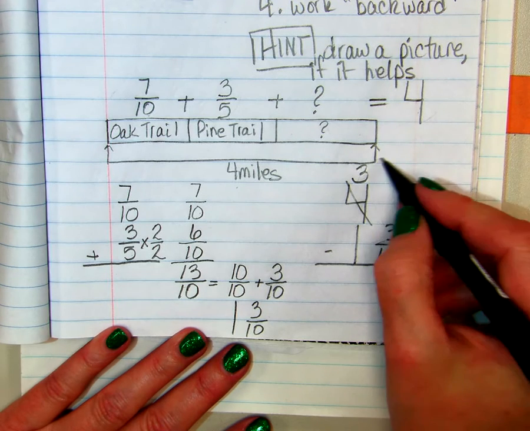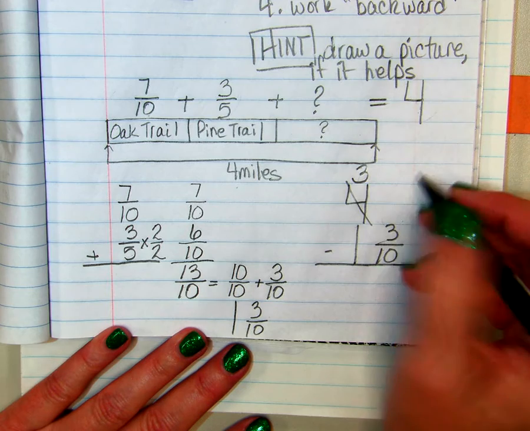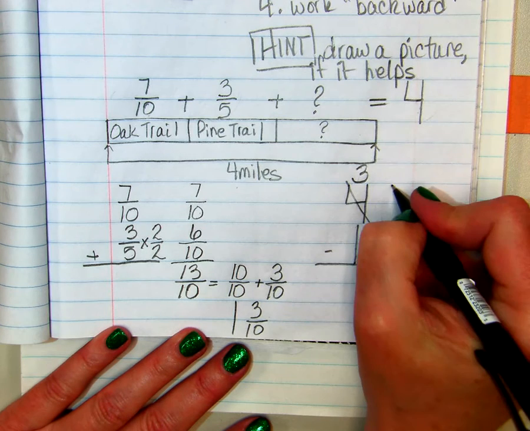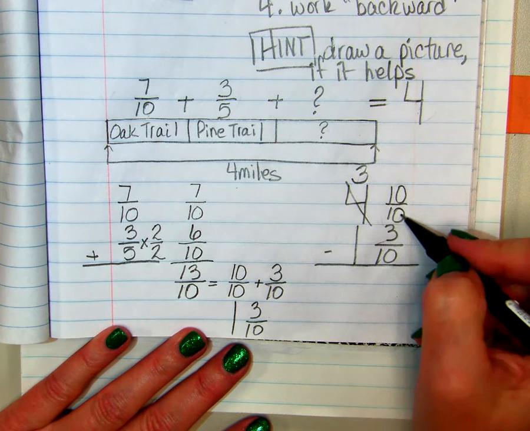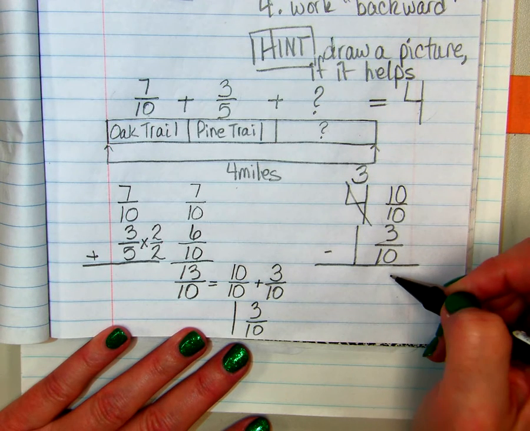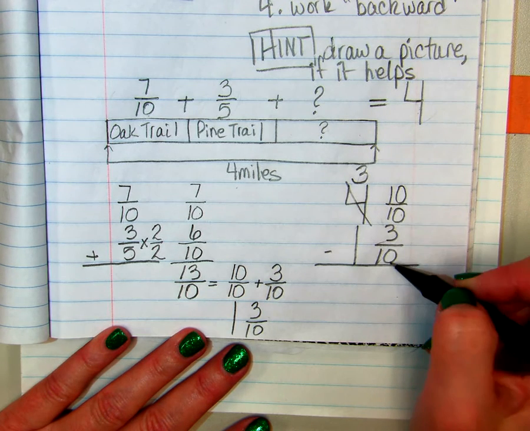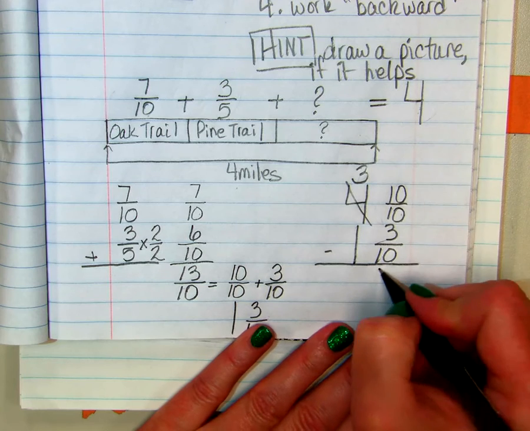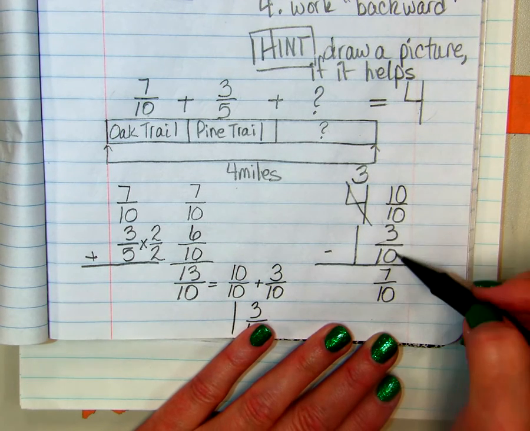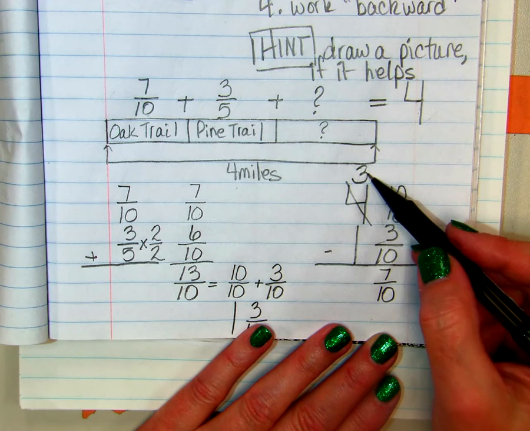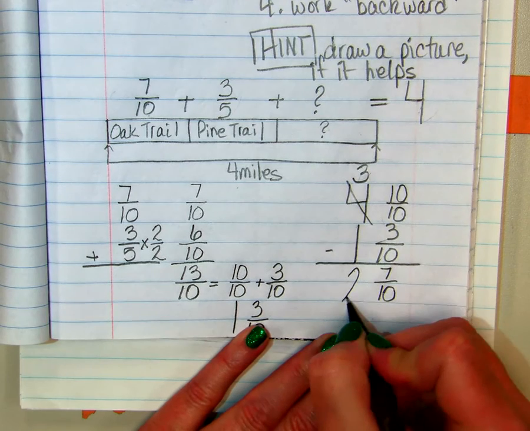I'm going to bring over my fractional 1, which looks like it's in tenths. What's it going to look like? Yep, 10/10. Now that I have these like fractions, I can subtract. 10/10 minus 3/10 is 7/10. I'm done subtracting my fractions. Now I'm going to subtract my whole numbers. 3 minus 1 is 2.